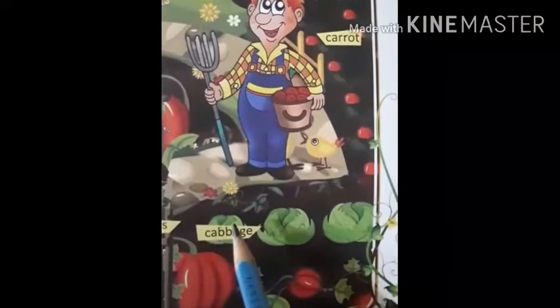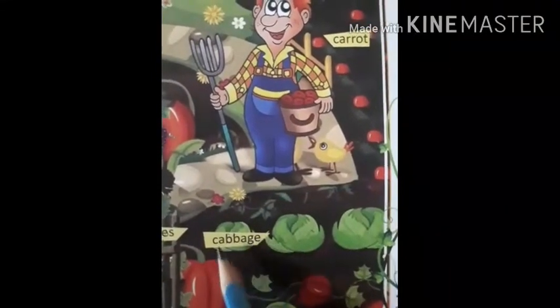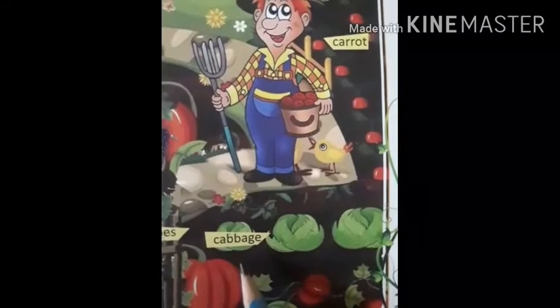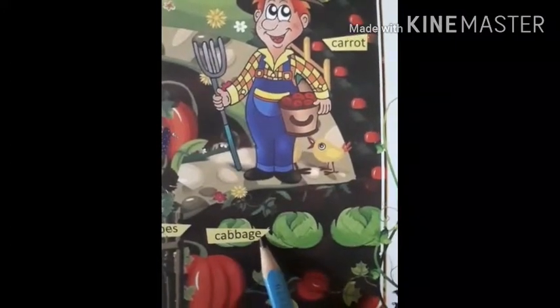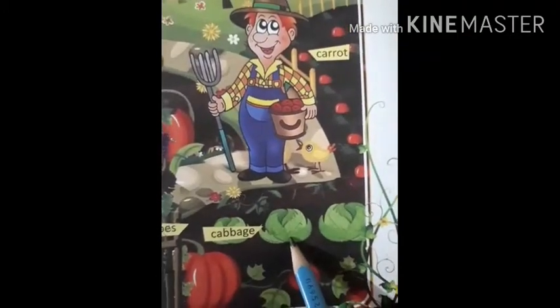Now look at this picture carefully. Here we have cabbage. Cabbage is a vegetable. And as you can see here, cabbage grows on the ground.